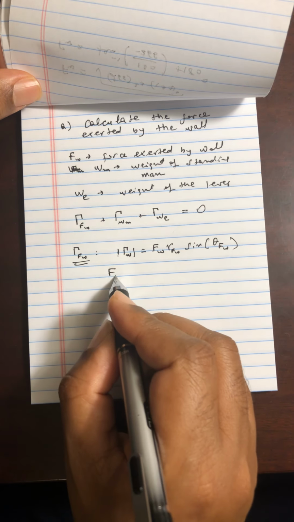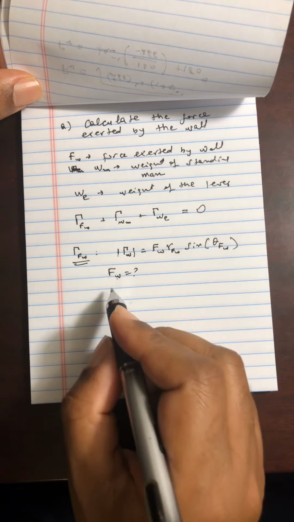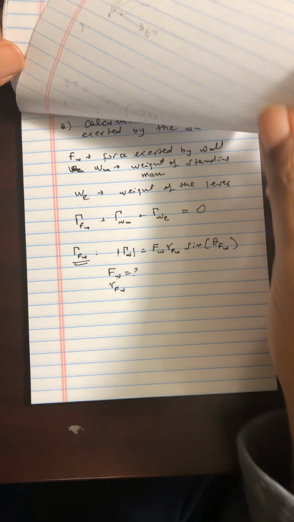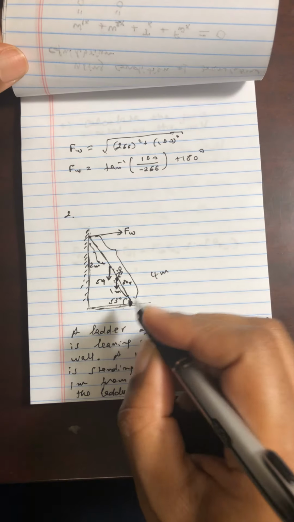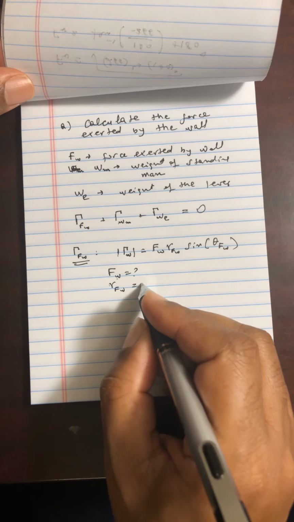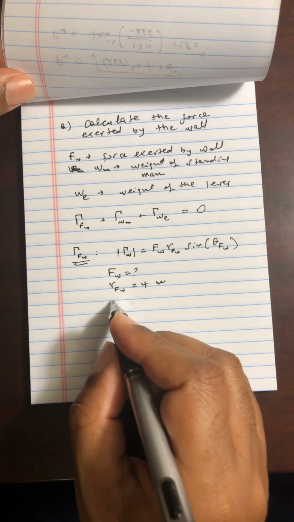The force of the wall we don't know, question mark. How about the distance? This is the distance between our pivot and this point over here, which is 4 meters. We're told this is 4 meters over here. How about the angle?